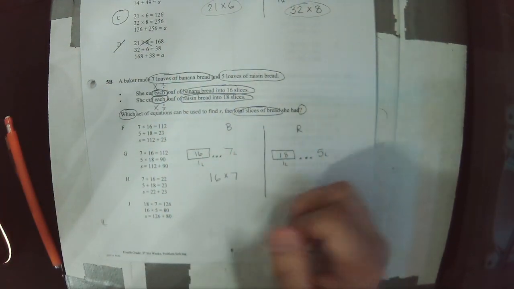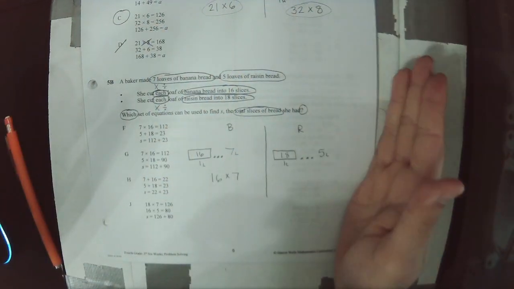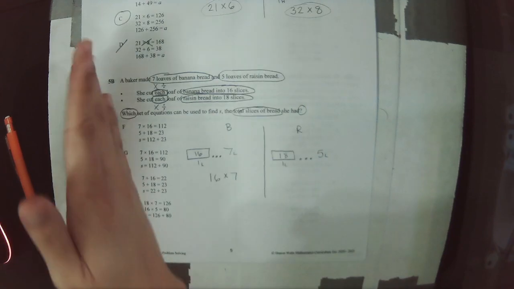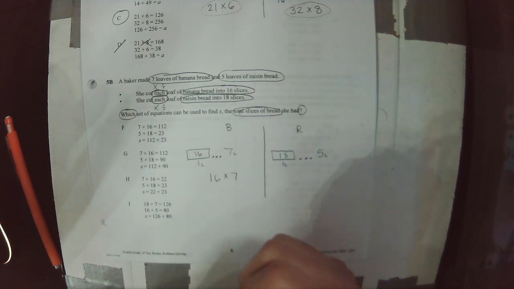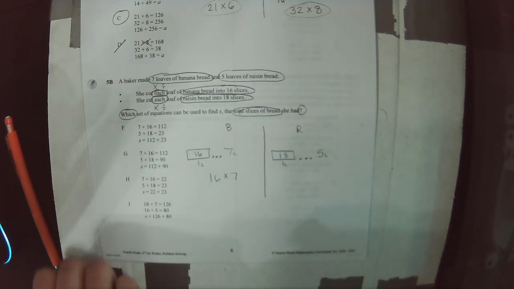Okay, Kylie, same thing. So she's cutting them up into slices, right? She's going to cut 1 loaf, and then the next one, and then the next one, and then the next one. So my number of slices, is it going to go up or is it going to go down? Am I going to have more and more slices or less and less slices, Kylie?